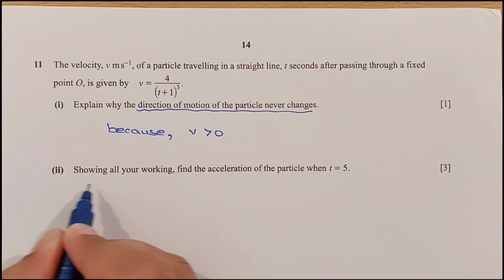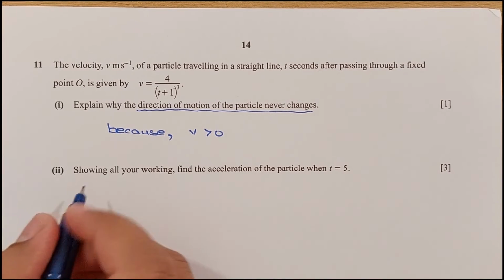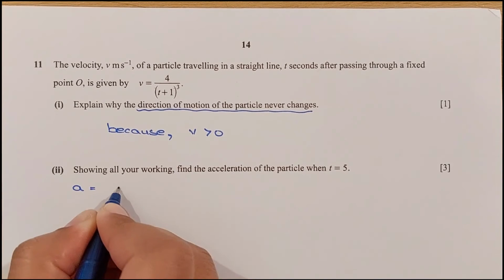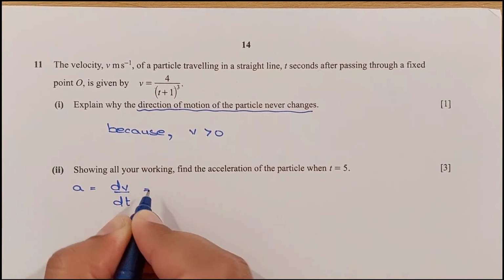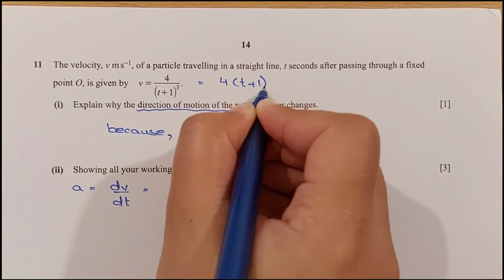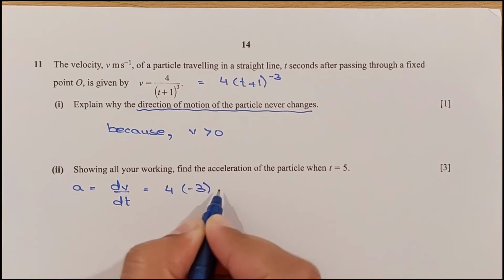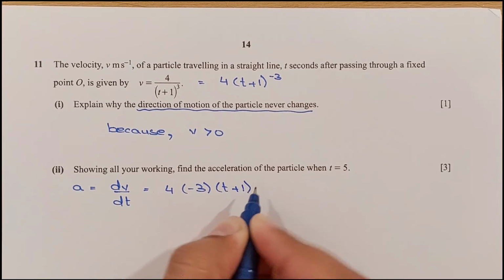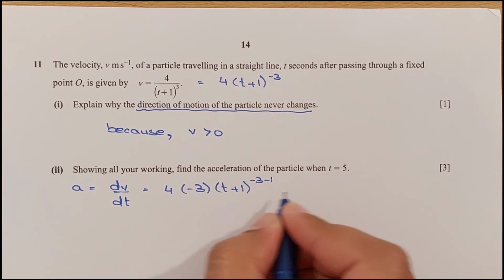Now for the second part, showing all your working, find the acceleration of the particle when time is 5, right? So acceleration is the derivative of velocity with respect to time. This is the velocity: 4 times (t plus 1) to the power of minus 3. We apply the power rule: 4 times minus 3, (t plus 1) to the power of minus 3 minus 1, and the derivative of t plus 1 is just 1.